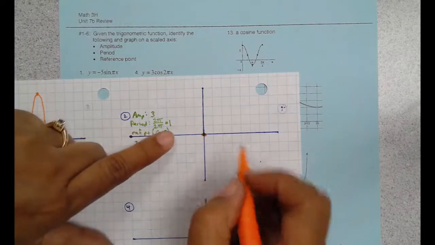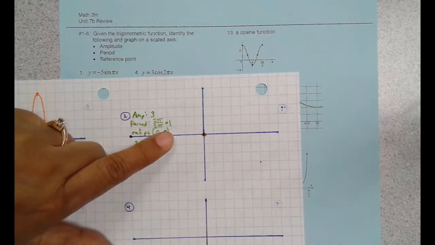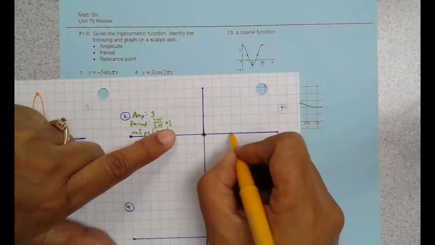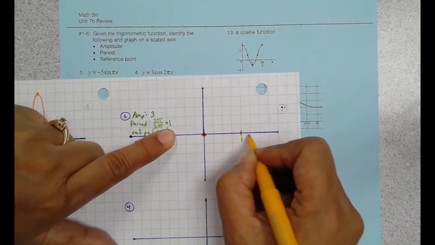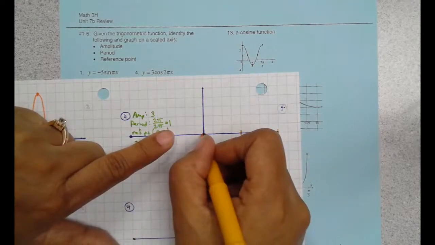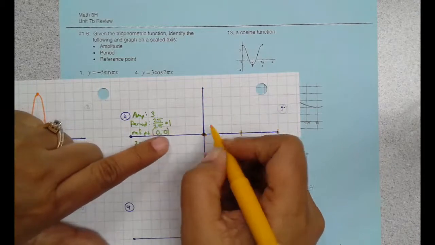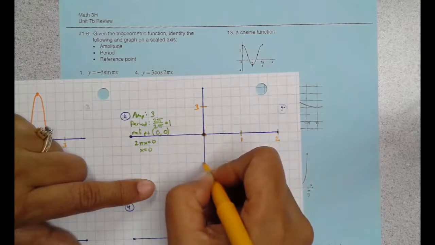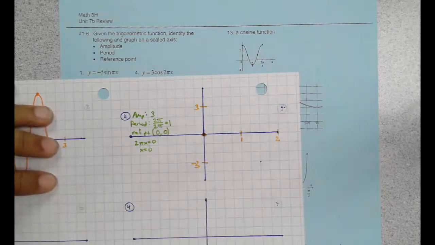Now I need to go to the right by 1. But I like to have at least 4 sections. So I'm actually going to go by fourths. 1, 2, 3, 4, that's my number 1. 1, 2, 3, 4, that's my number 2. And then you're going to go up and down. Starting at 0, you're going to go up and down 3. So I'm going to make this go by ones. All right, let's go ahead and start.